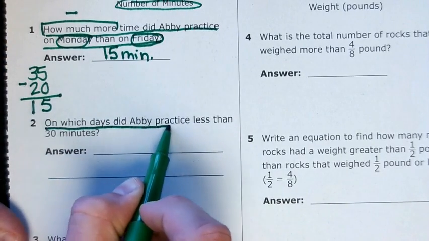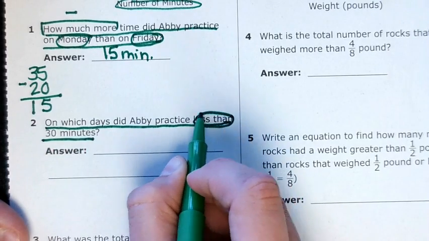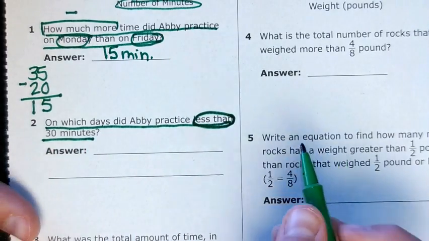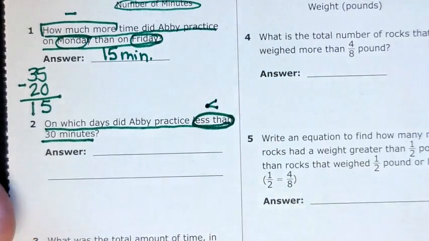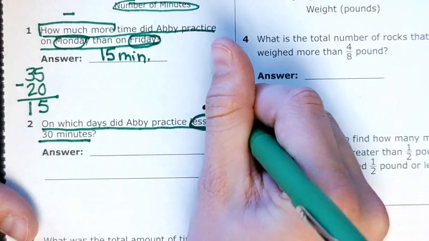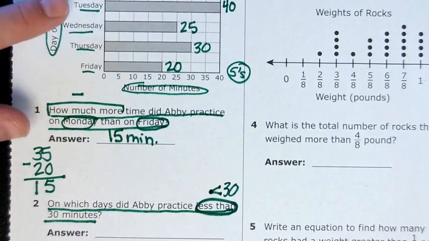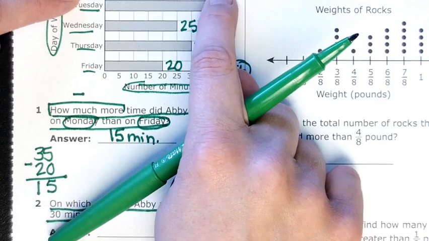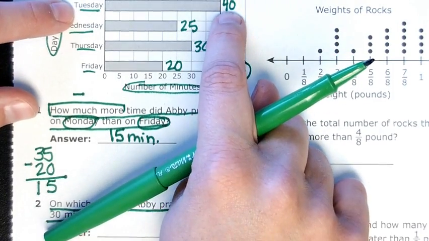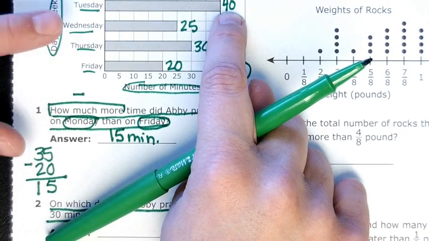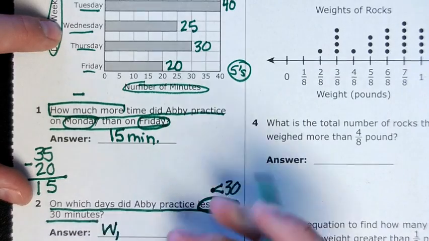On which days did Abby practice less than 30 minutes? Notice less than. So I know that means this, less than. And I'm looking for things that are less than 30. So I'm going to go back up to my chart. Was Monday less than 30? No. Is Tuesday less than 30? No. Wednesday? Yes. Right. W for Wednesday.